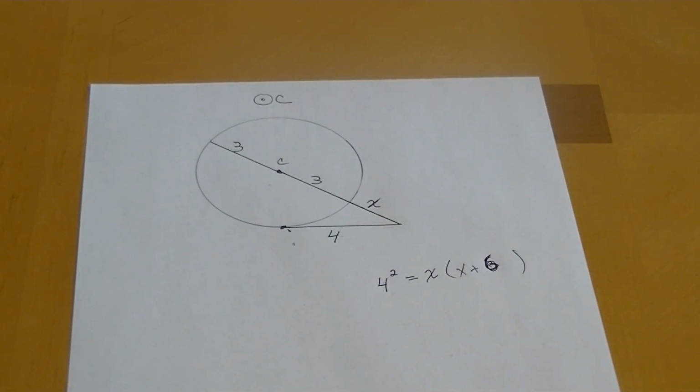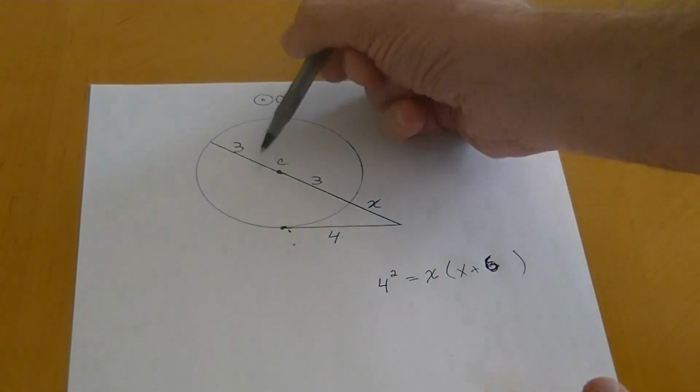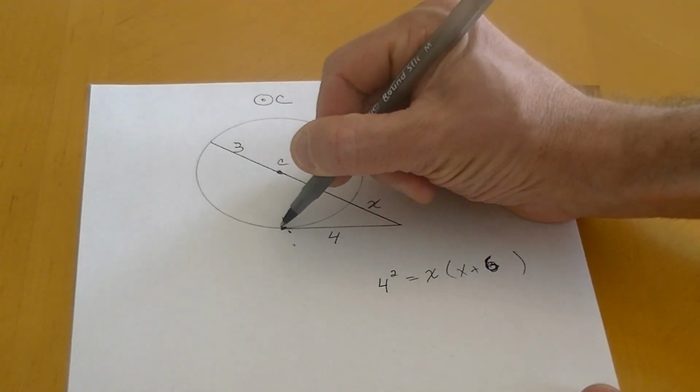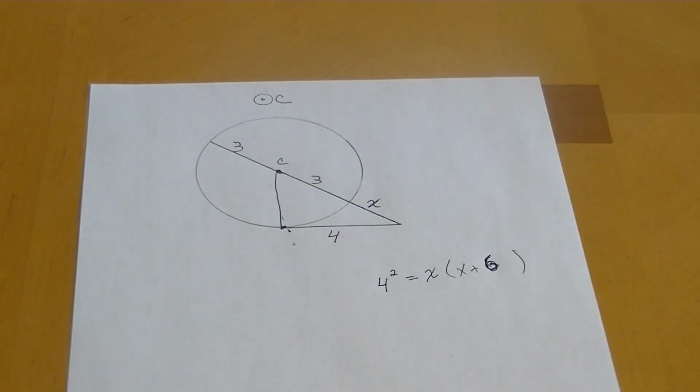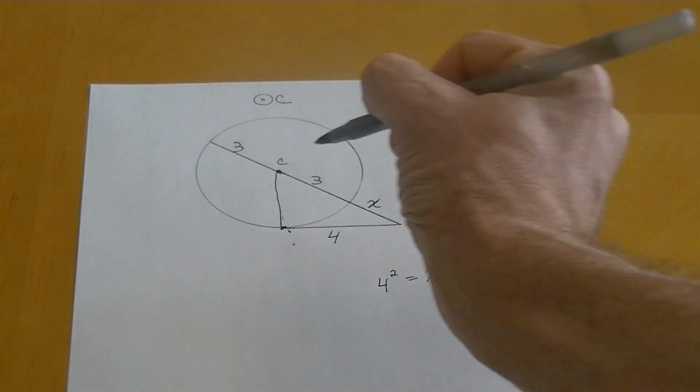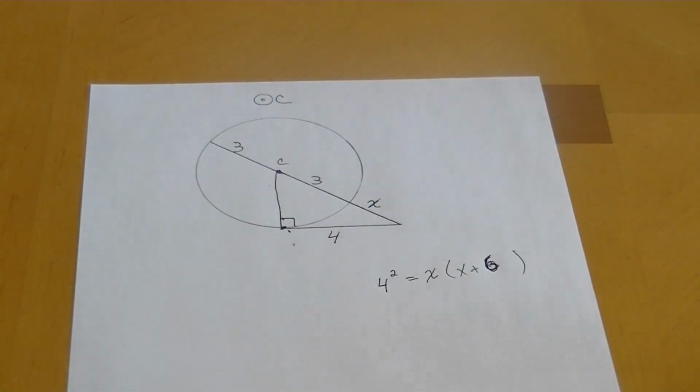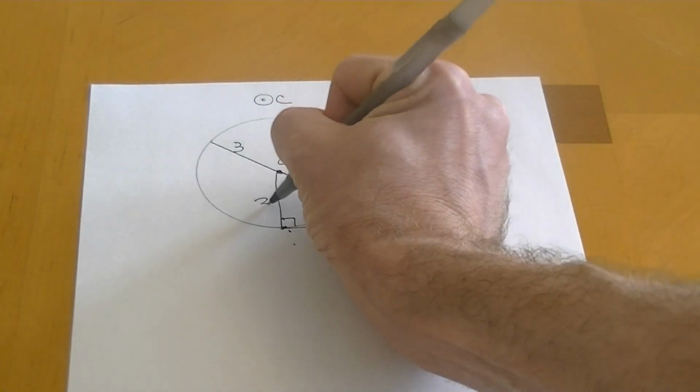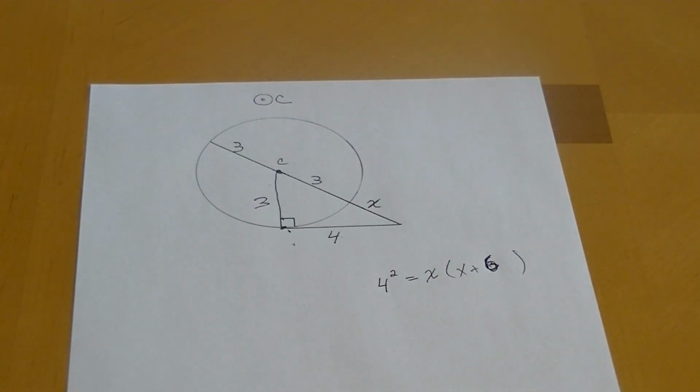Here's the other way maybe some of you are thinking. How about instead of adding that radius, how about I add this radius? A radius to a convenient place, a point of tangency, that's going to be a right angle. And I know how long that radius is. Right triangle, legs are 3 and 4.